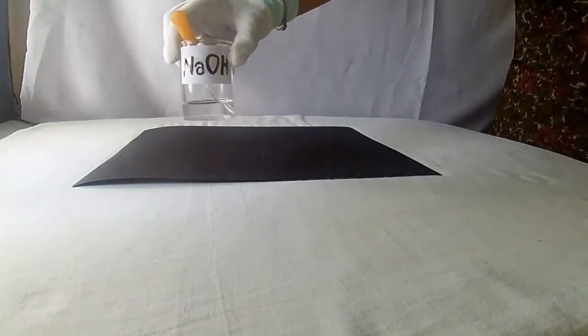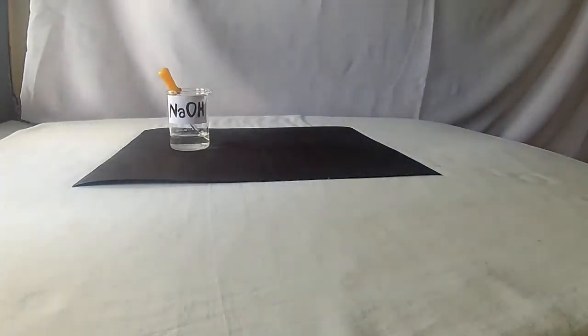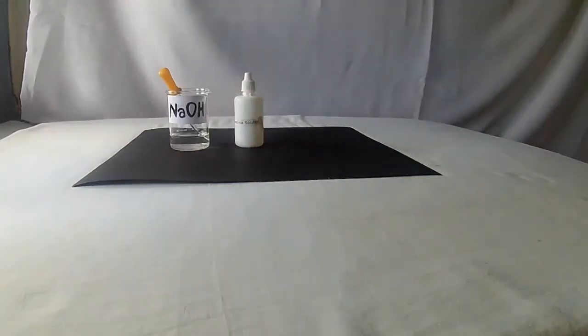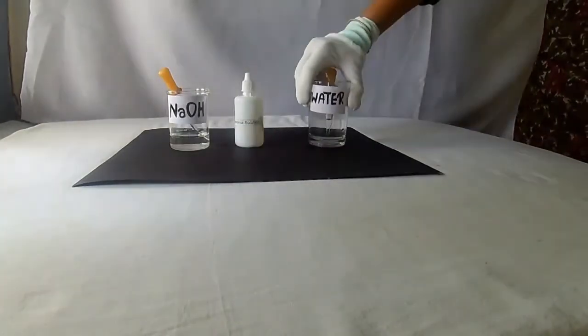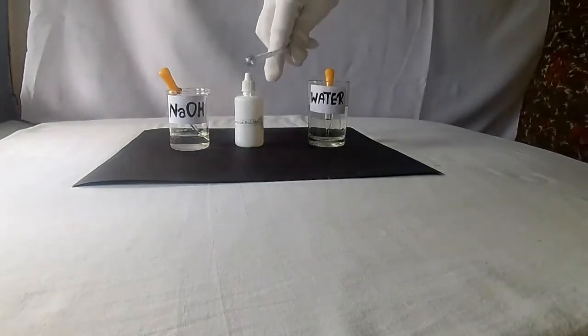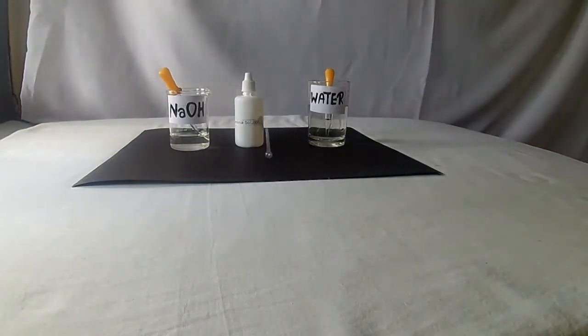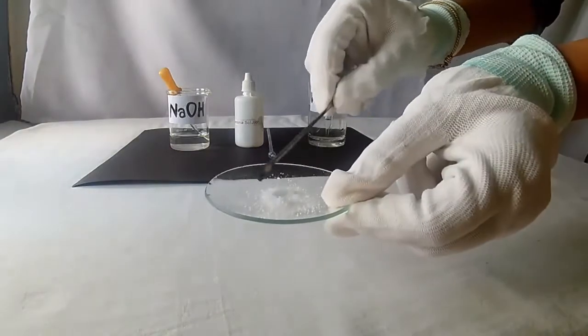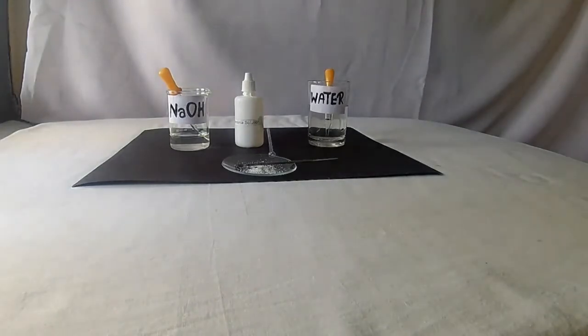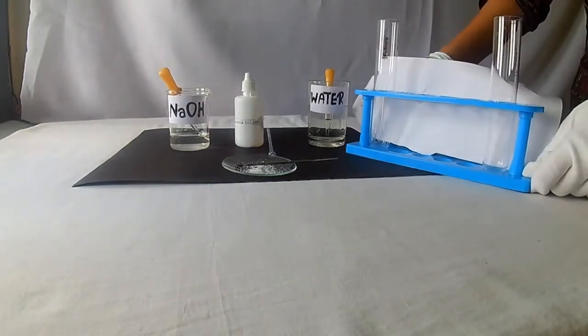Take sodium hydroxide solution, ammonium hydroxide solution, water, glass rod, zinc sulphate salt. It is a white crystalline salt. Two test tubes.